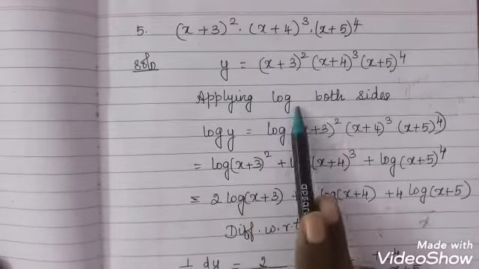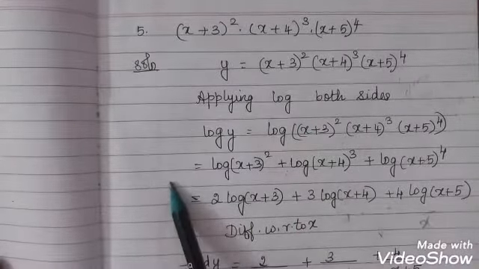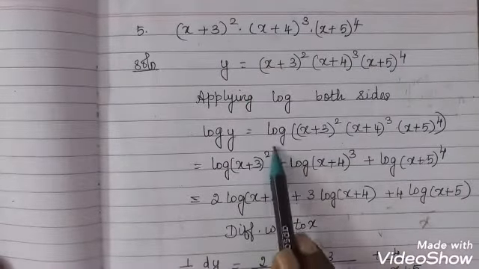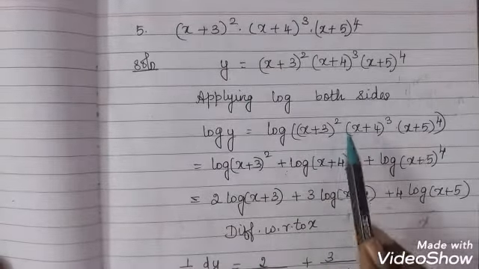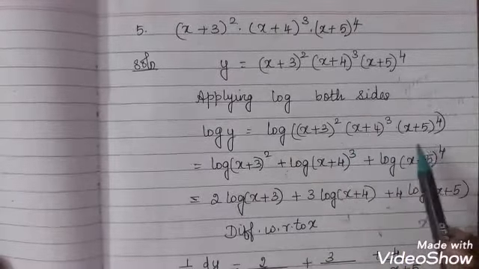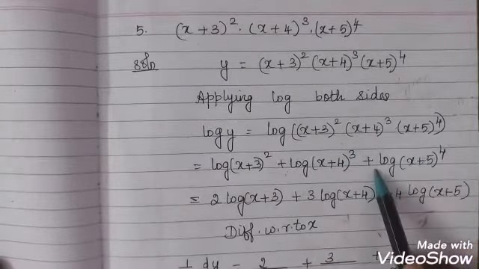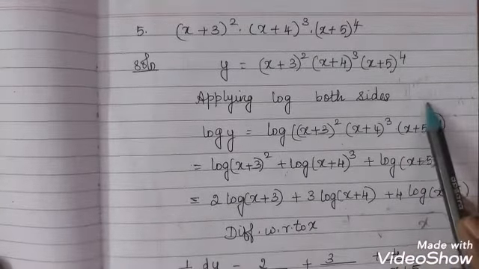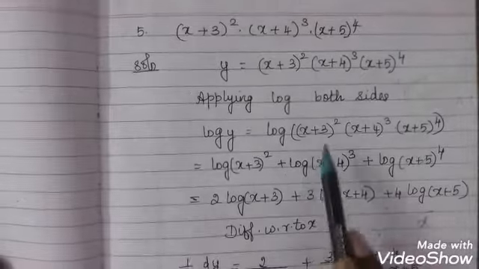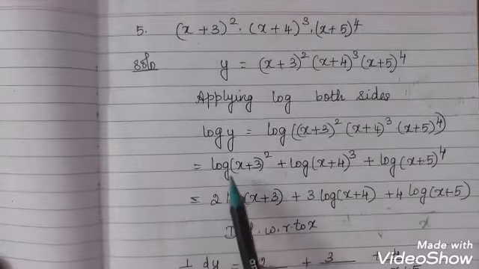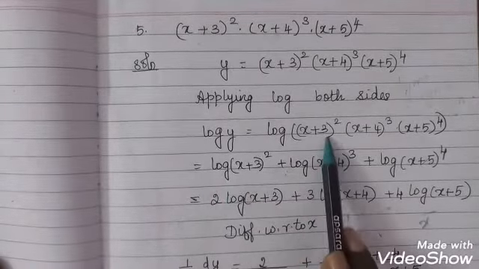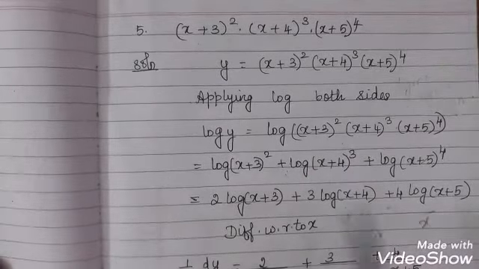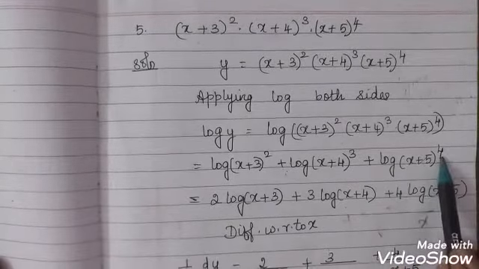This is what you have here. Now applying log both sides. Okay, so we'll do the usual part here. So you will have log y is equal to log of x plus 3 the whole squared into x plus 4 the whole cube into x plus 5 the whole power 4. Log of mn is what? It is equal to log m plus log n. So how do you write it here? It is equal to log of x plus 3 the whole squared plus log of x plus 4 the whole cube plus log of x plus 5 the whole power 4.